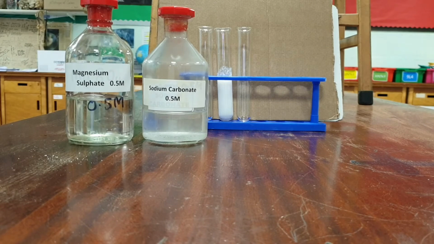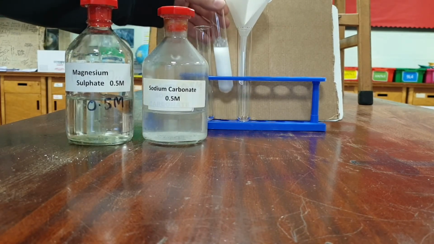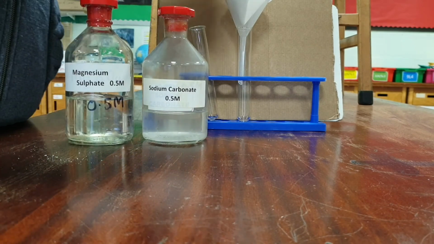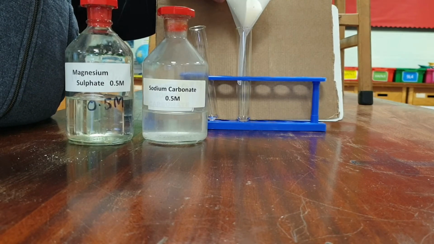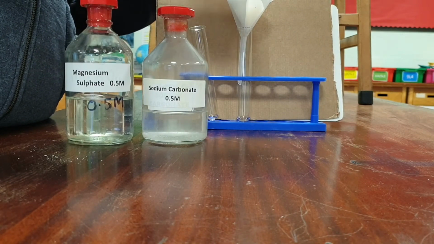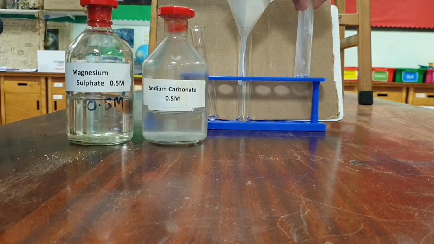And let's say, for argument's sake, you wanted the magnesium carbonate, you wanted to keep that as a pure salt. So it is an insoluble salt. We know it's insoluble because it's made a precipitate. It's made that solid precipitate. If you want to make a pure insoluble salt, you filter it. So we can get that there. Just filter paper, and I can filter this through. Pull that out to there.